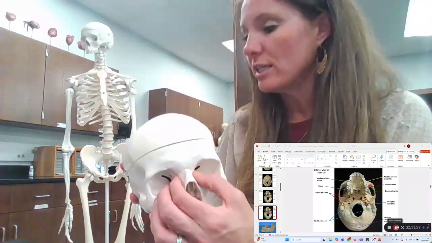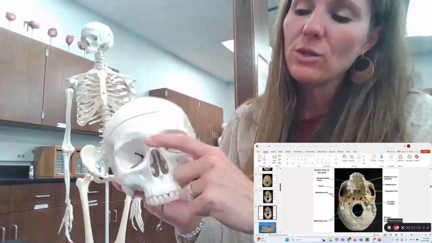Okay, of course the lacrimal, that's your tear ducts, in front of the ethmoid bone. So nasal, lacrimal, ethmoid. Nasal, let me show you the picture. Right here, maybe.